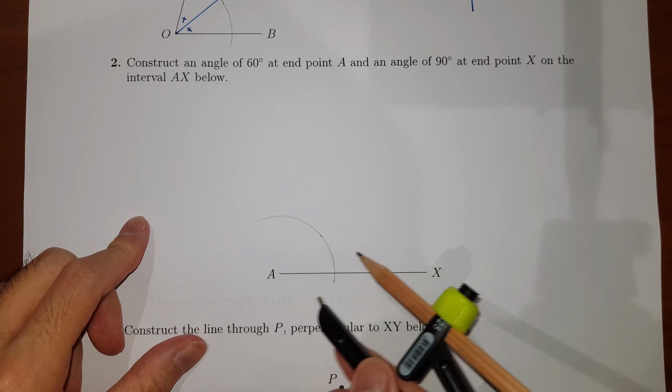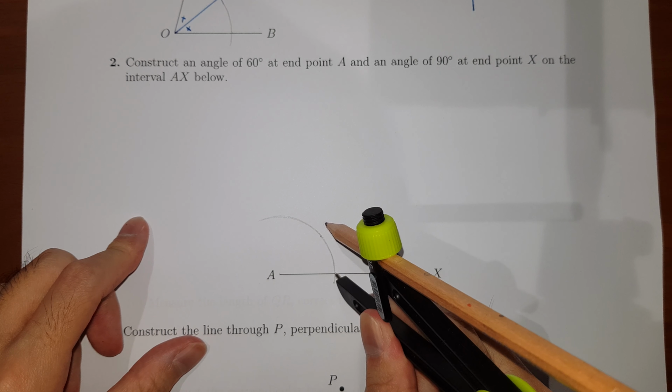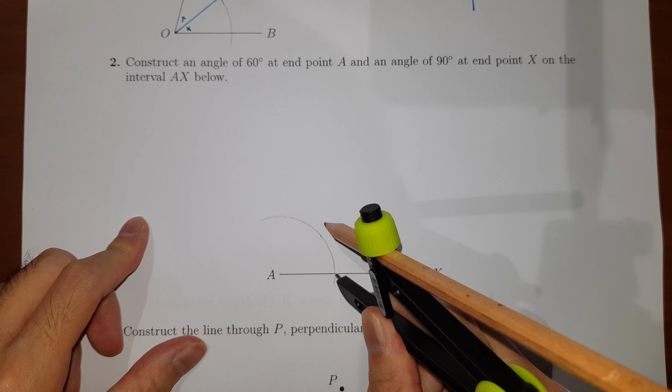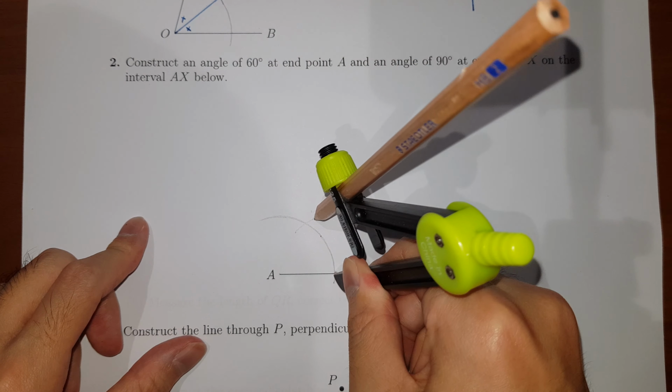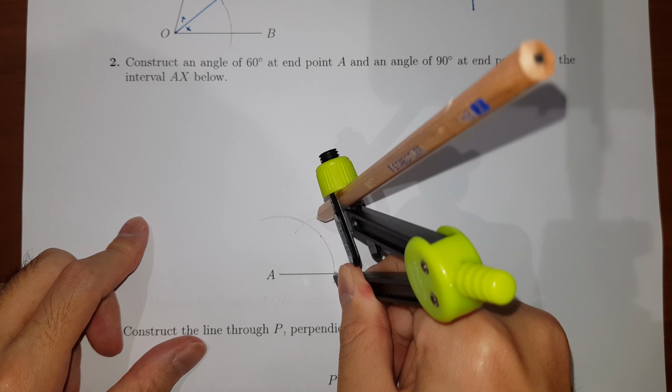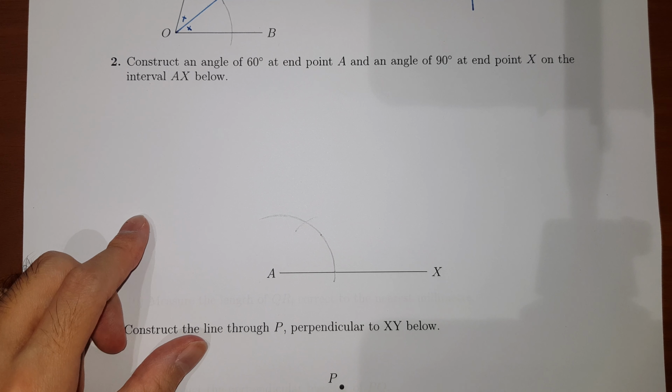Now keeping the same length, draw another arc to intersect that original arc I drew.